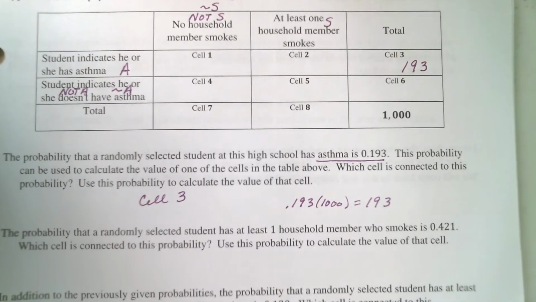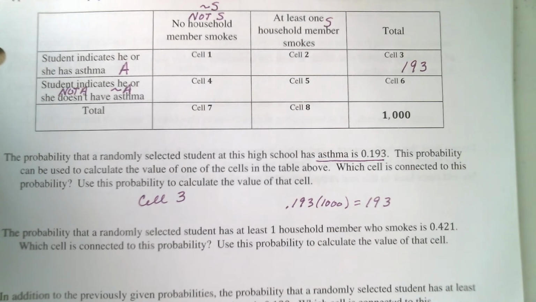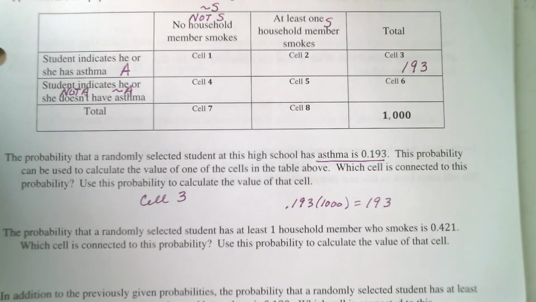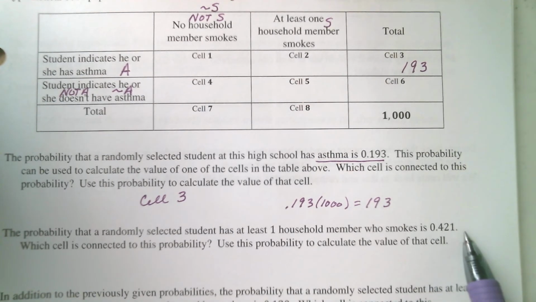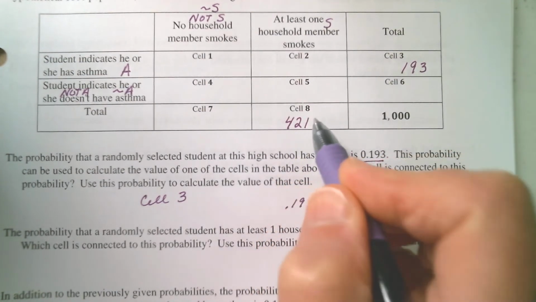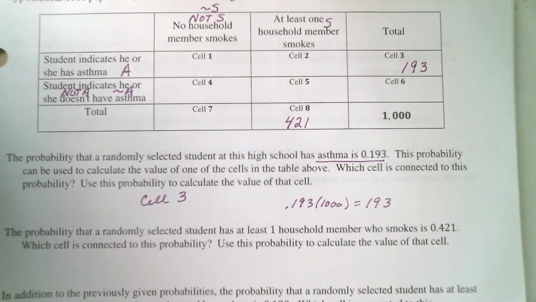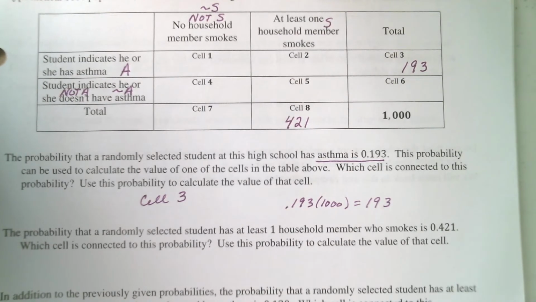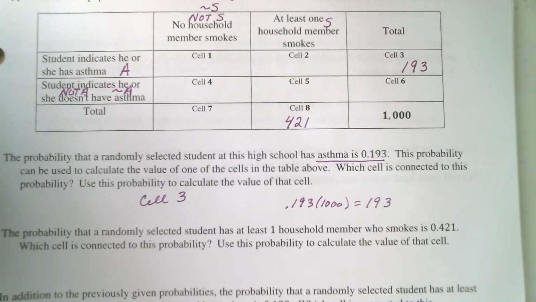Use this probability to calculate the value of that cell. 0.421 times 1,000 is 421. Complete the two-way frequency table above by calculating the values of the other cells in the table.